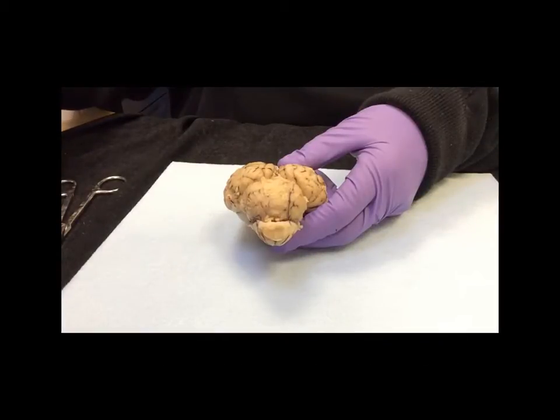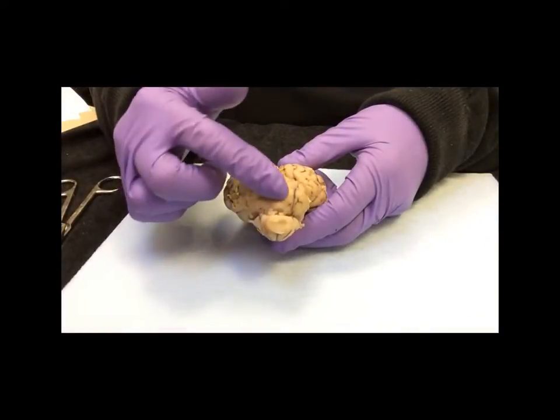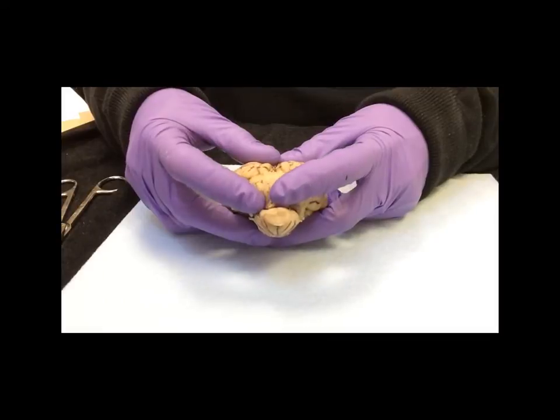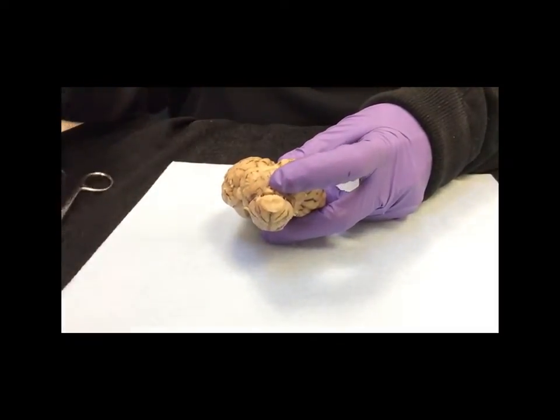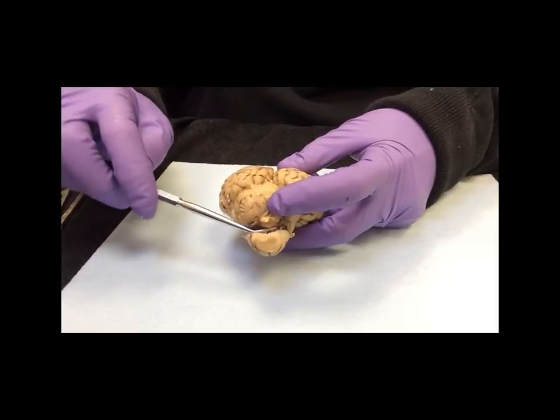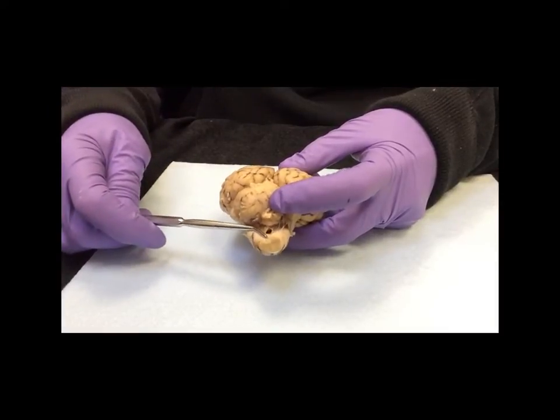In step 4, this is the caudal end. Here is the cerebellum, here is the medulla, and as you pull those 2 apart, and I'm not sure if you're going to be able to see it here, you should see a very fine spidery-like substance. There it is right there. You can see it. That is the arachnoid mater.